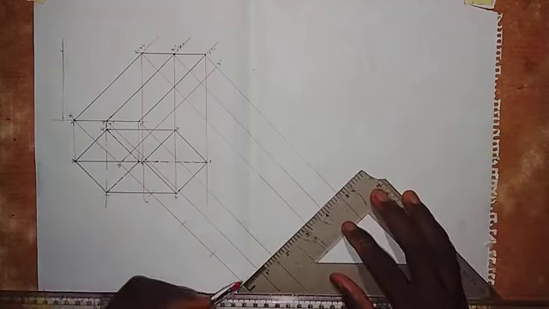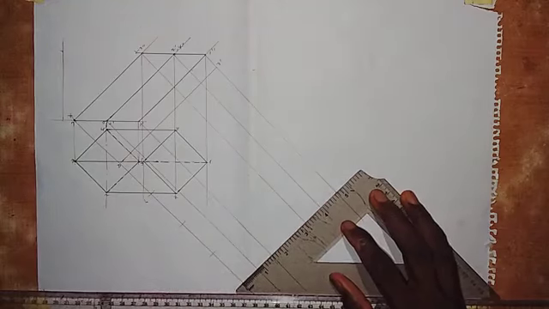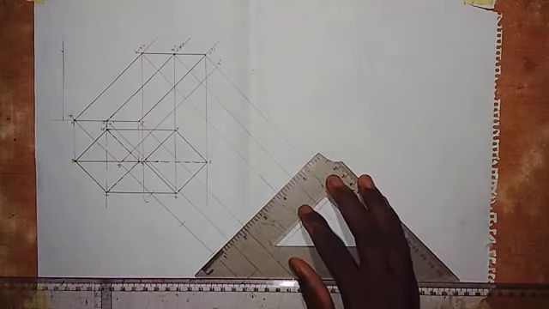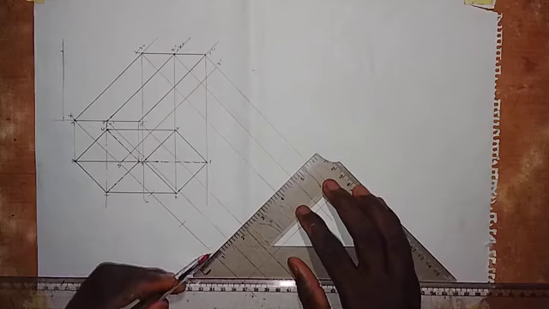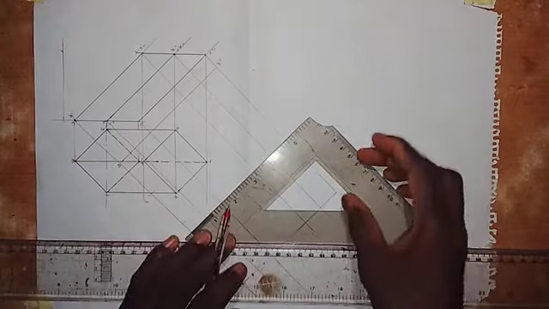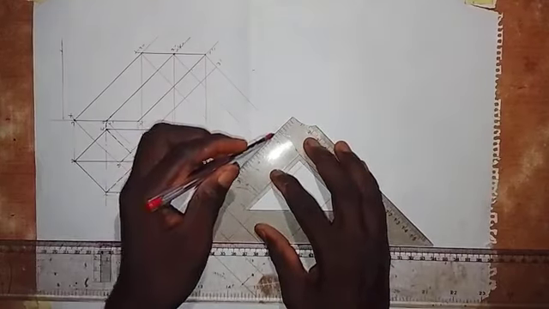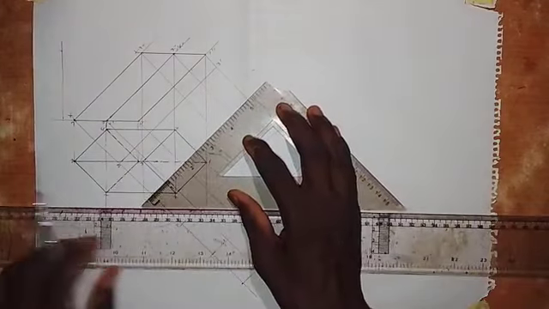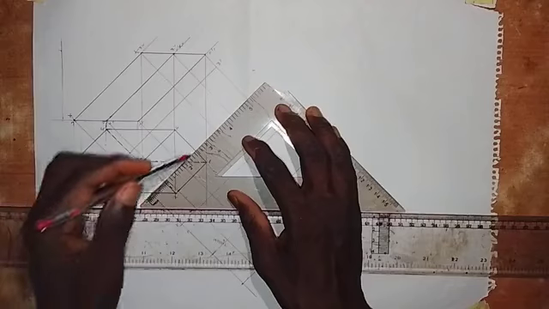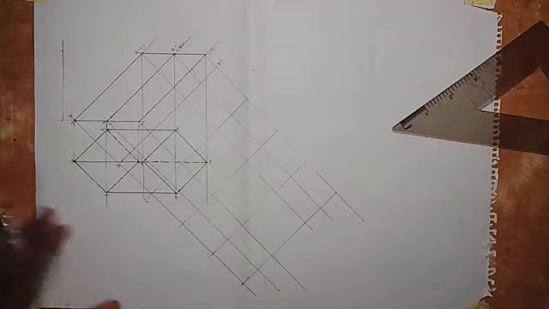So what we are to do now with the 45-degree set square is draw a line from this point to this side. Then we come to this point here, so we also draw a line with 45 degrees from here to here. Then we come to this point here, and we also draw a line from here to here. Then coming to this point, we also draw a line from here to here. If you look at what we have here, please just pay attention, because around here we have so many lines now.